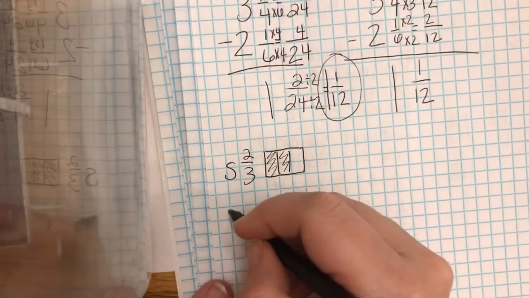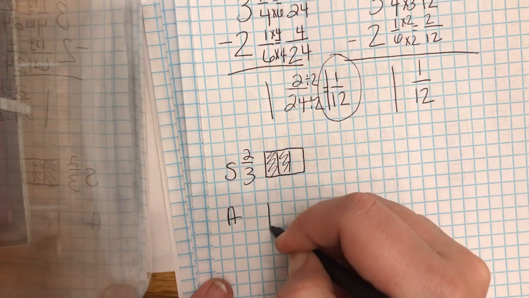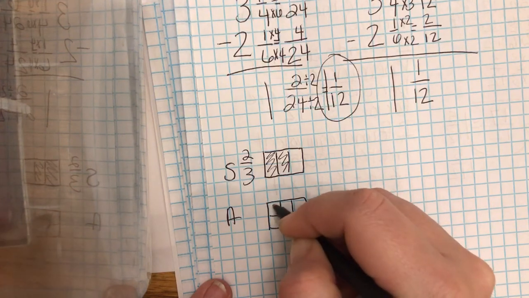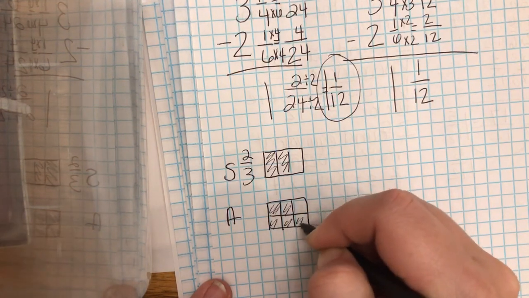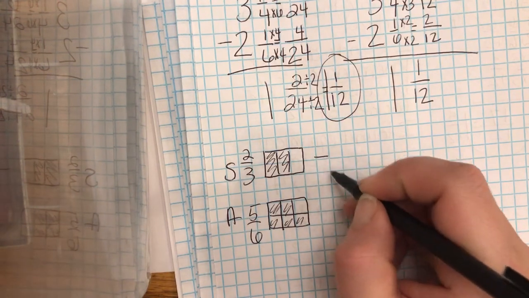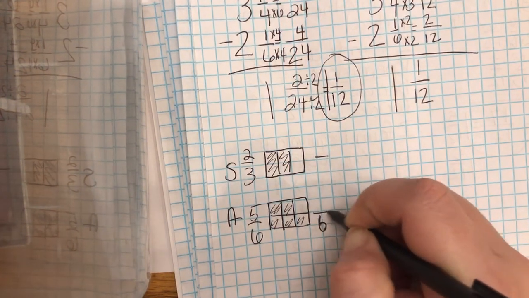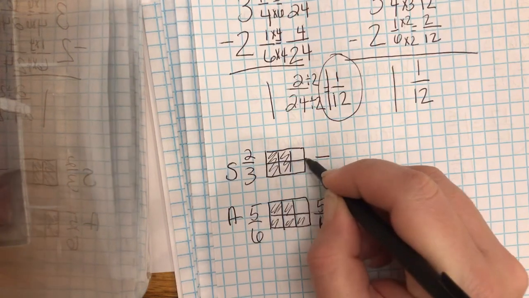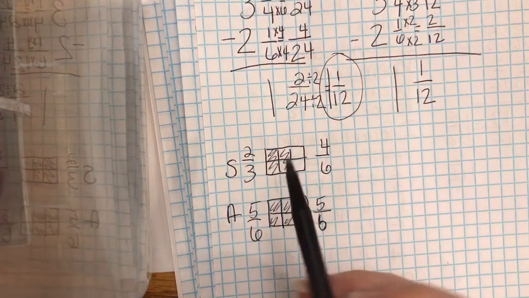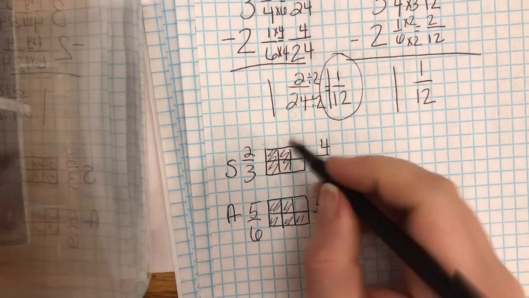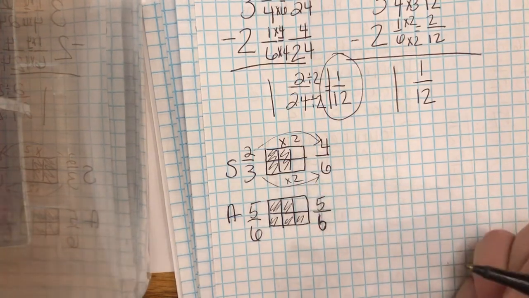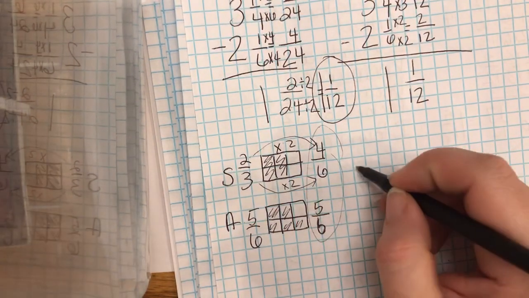And Albriana has, I'm going to draw the same size box, but I have to split hers into 6. So she said 5/6. Is there another name for this that I can use as sixths? This one is 5/6. Yes. 1, 2, 3, 4. Now I made them into 6 pieces. I know that because times 2 and times 2.